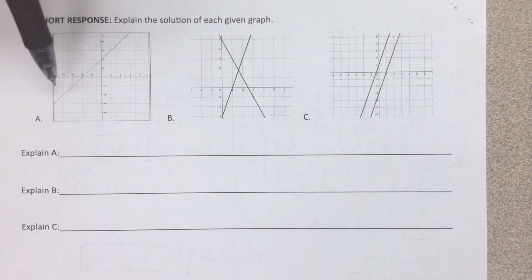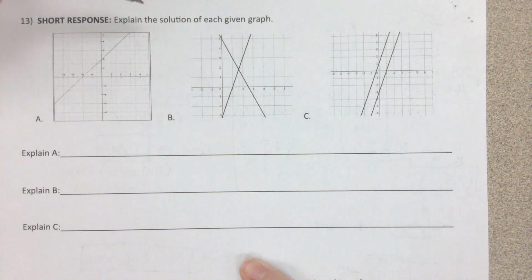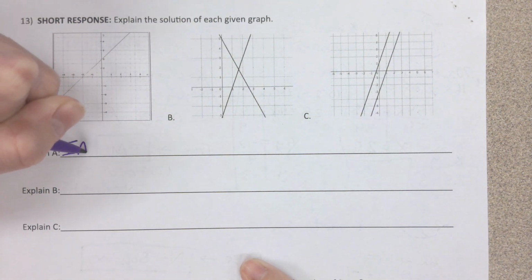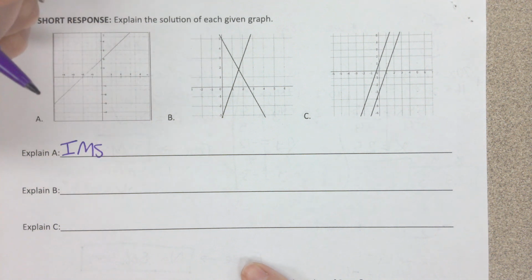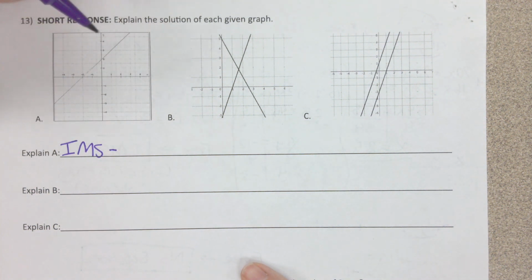So for A, we have a single line here. So remember, we're supposed to have 2 lines. So when we actually just have 1 line, that means the equations are the same. So A is the example of IMS, infinitely many solutions. And then I'm just going to put a short little explanation.